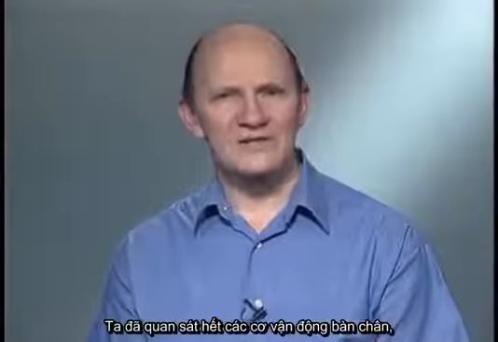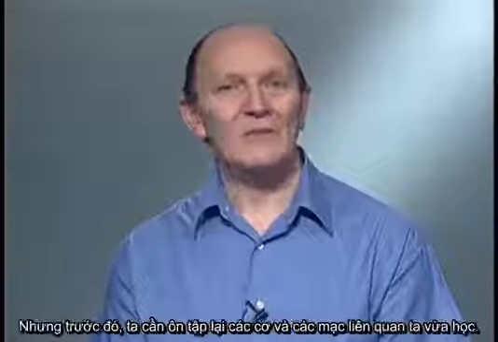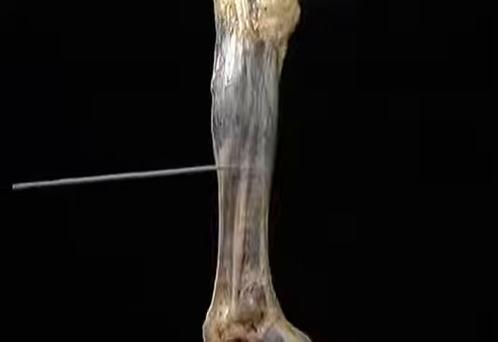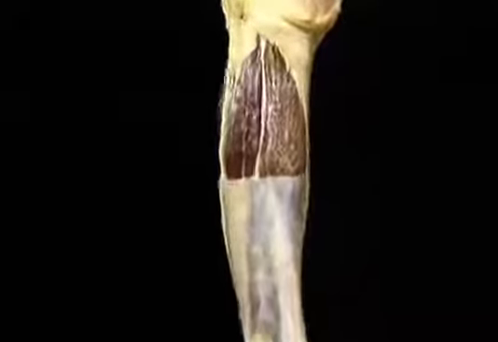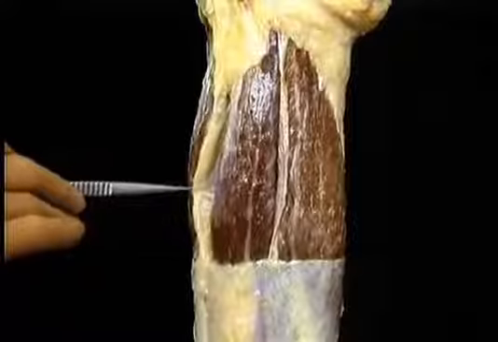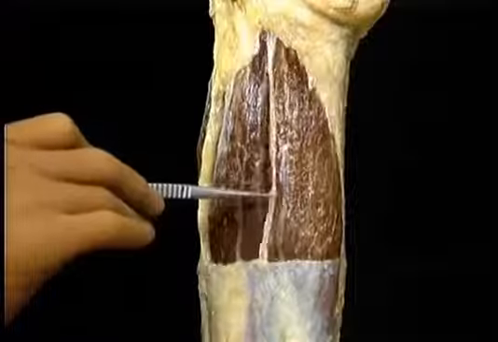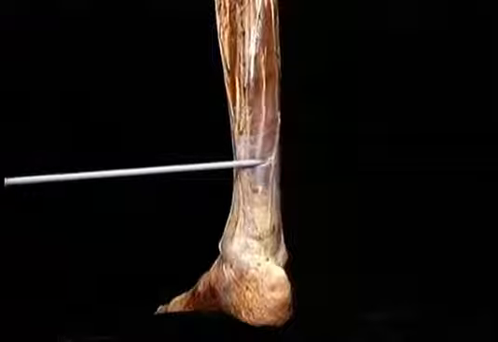Now that we've looked at the muscles that produce movement of the foot, we're nearly ready to move on to the vessels and nerves of this region. Before we do that, let's review what we've seen of the muscles and the associated fascial structures. Here's the investing deep fascia. Here's the posterior crural intermuscular septum, the anterior crural intermuscular septum, and the transverse intermuscular septum.